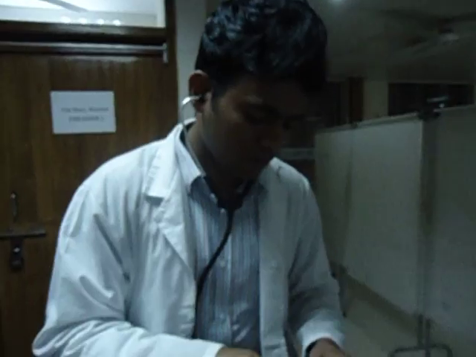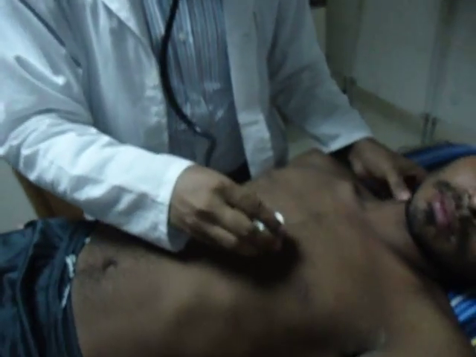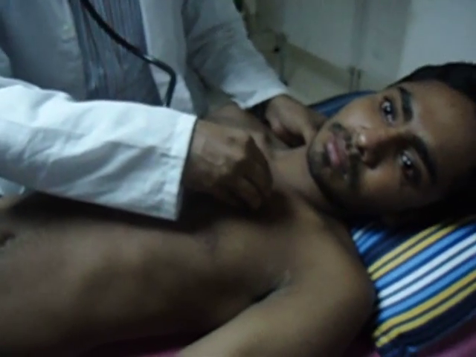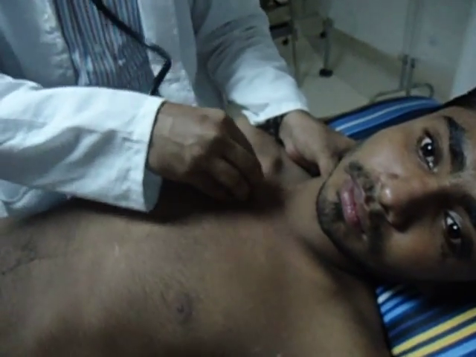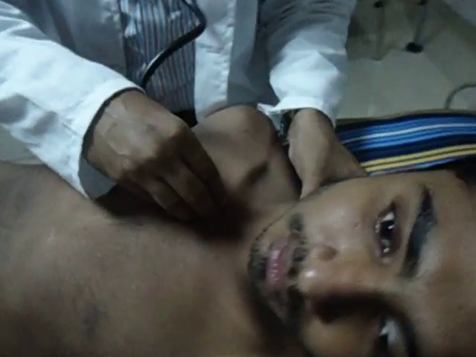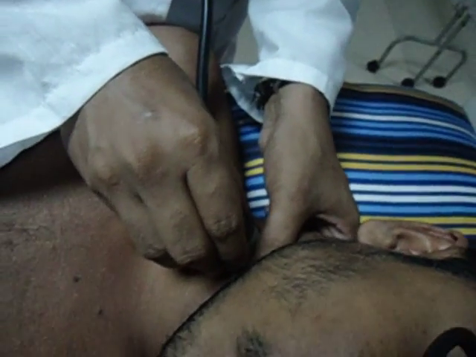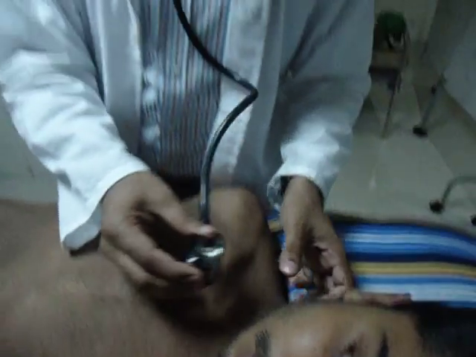Next, we'll look for murmurs in other areas, which is the tricuspid area, and the pulmonic area, and the aortic area. And if we find a murmur in the aortic area, we also have to look for radiation to the neck. Okay, I think that's the most basic part of precordium examination.